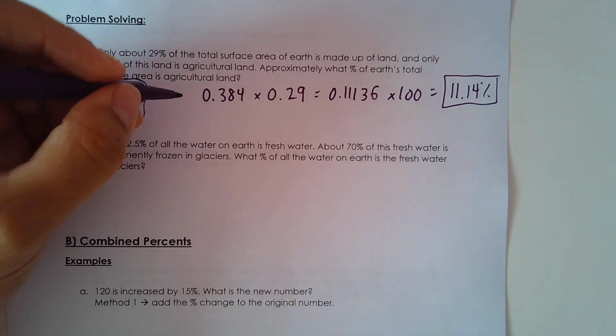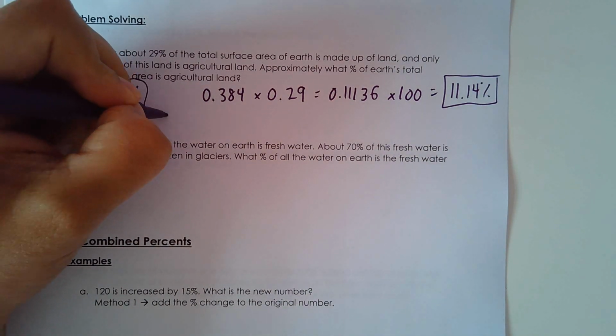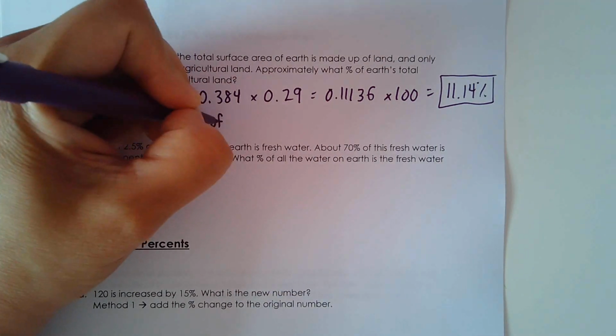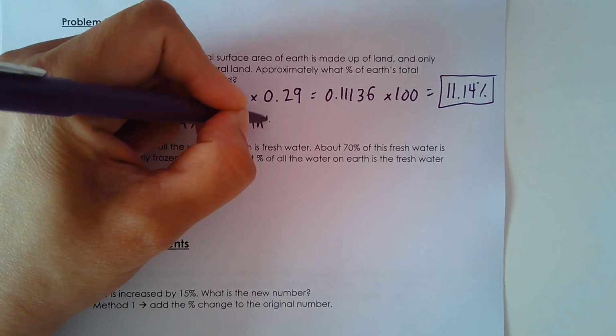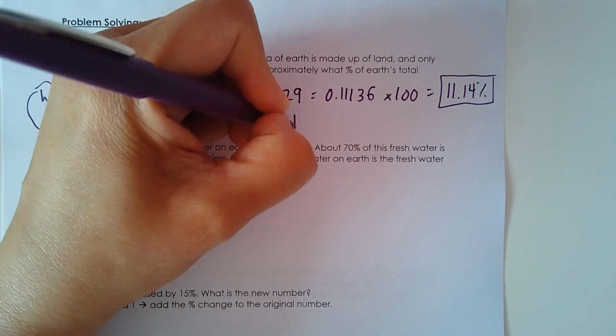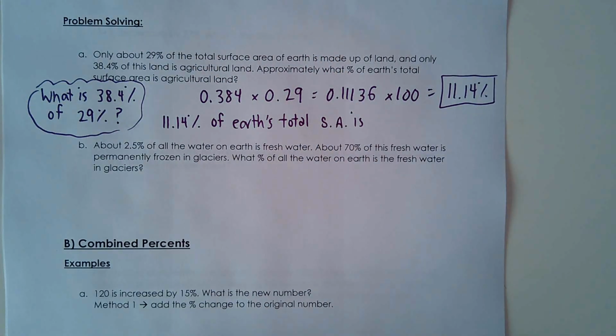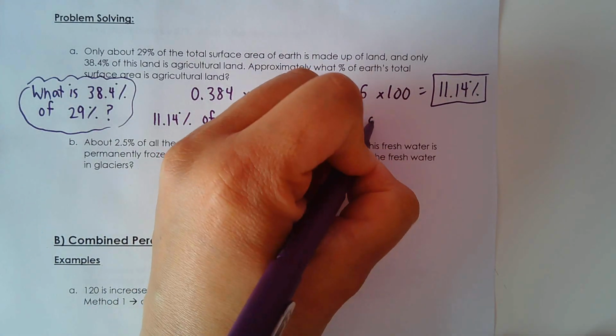So we can say that 11.14% of Earth's total surface area is agricultural land.